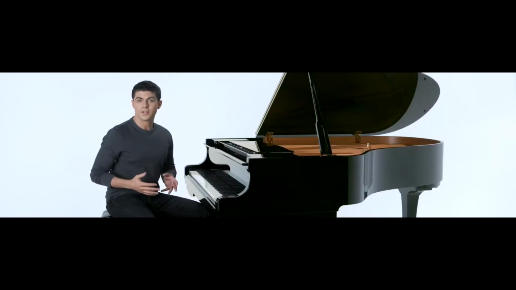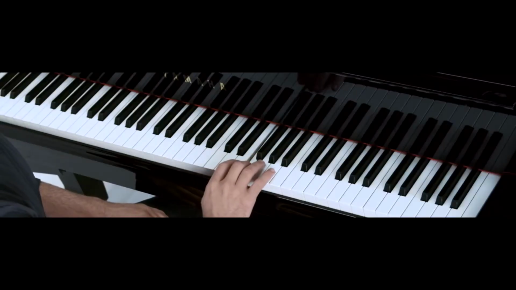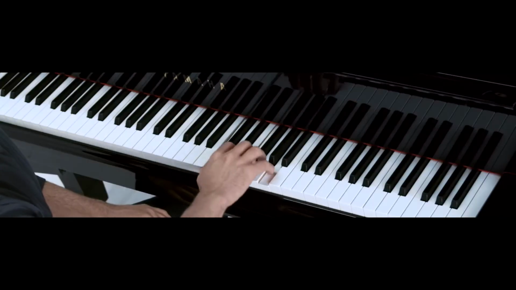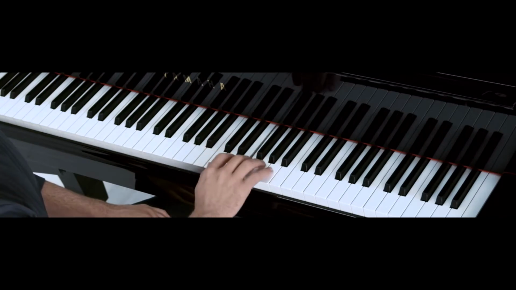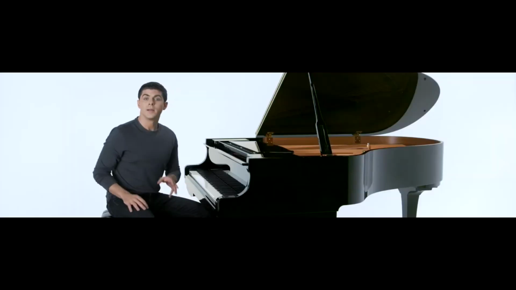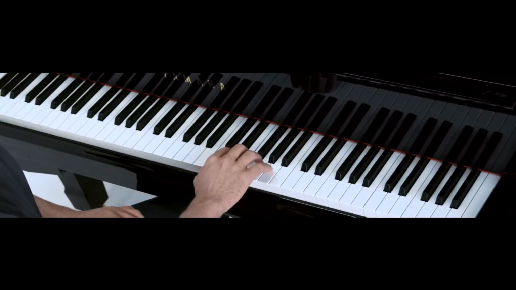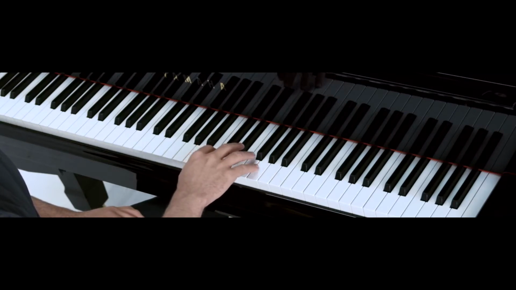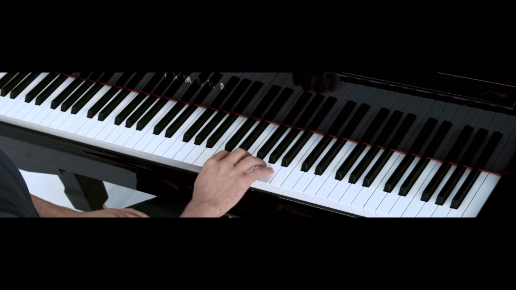The weight of your hand should drop on the first note in a down movement, and your wrist should lift on the last note to lighten your touch and release the key. Play it with me again, leading the gentle release at the end of the slur with your wrist. 1, 2, 3. Again. 1, 2, 3.